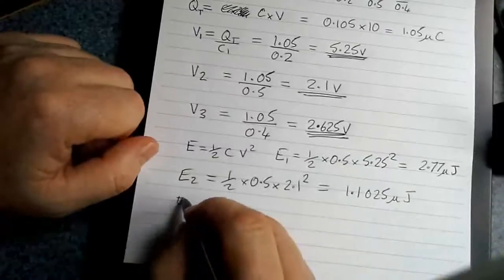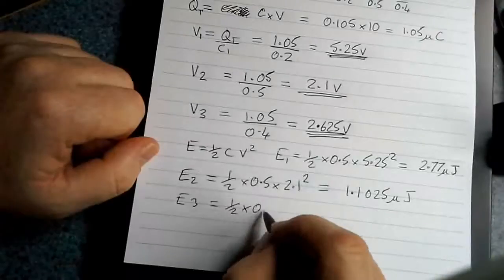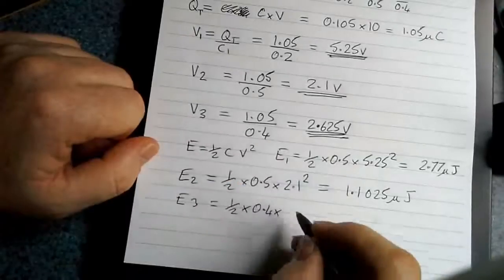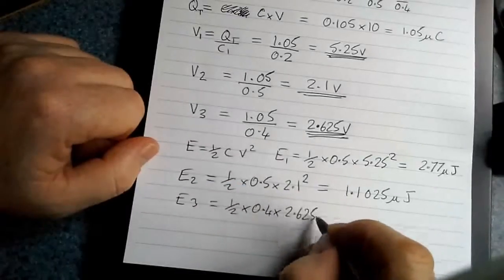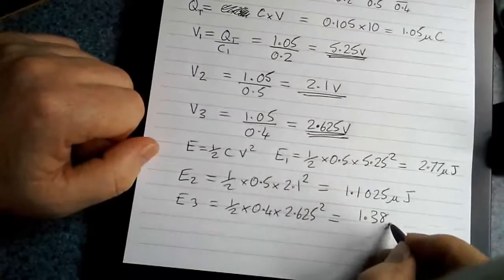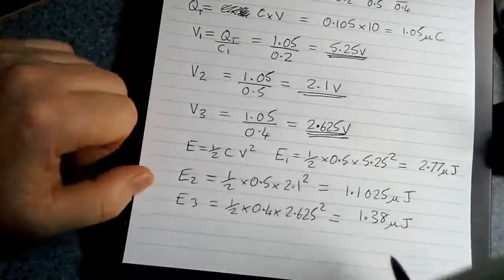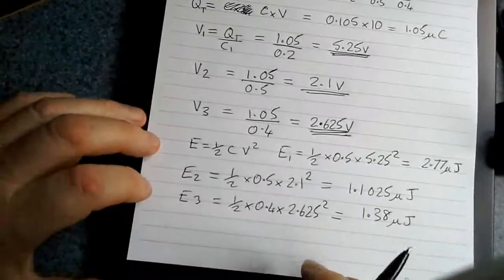And then E3 equals a half times 0.4 times its voltage, 2.625 squared, and that comes out at 1.38 microjoules. I ought to really have more consistent decimal places, but they're all approximate values.